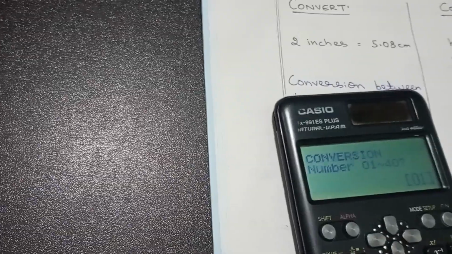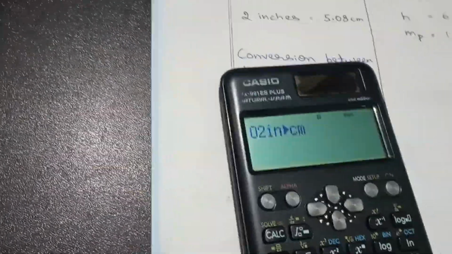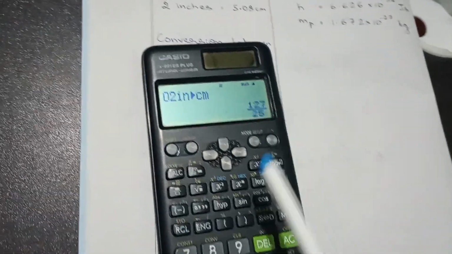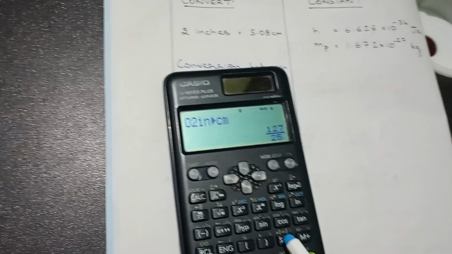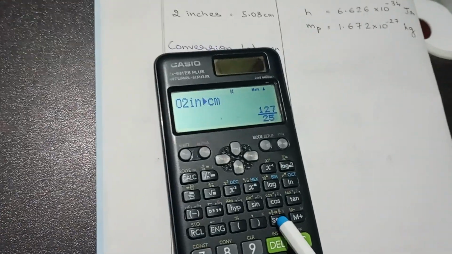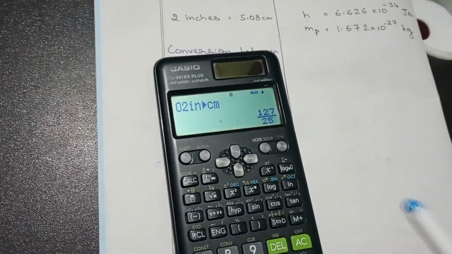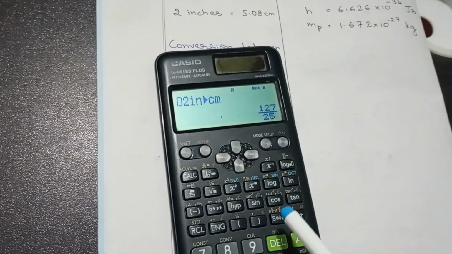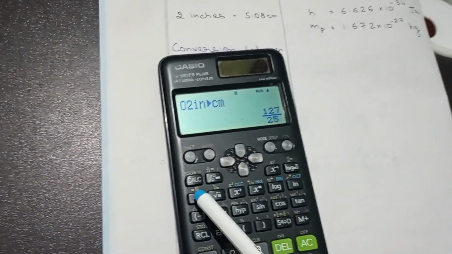So 01 stands for inch. So 2 inches, what is it in centimeter? Press equal to, 2 inches is equal to 127 by 25. If you press S to D, which goes from decimal to fraction and fraction to decimal, vice versa, you get 5.08. Again, if you press, it will come back to fraction.